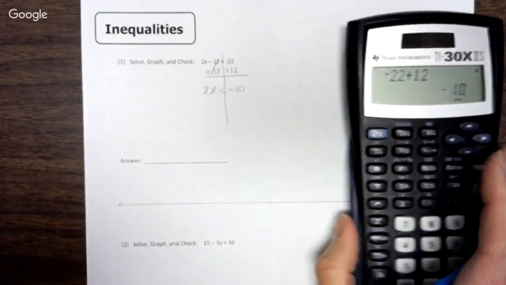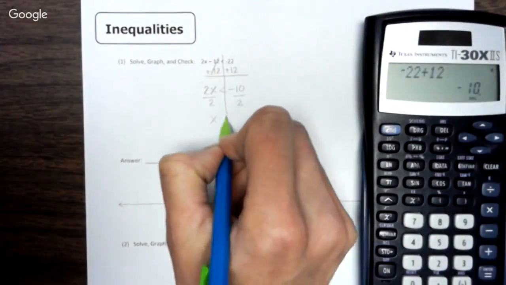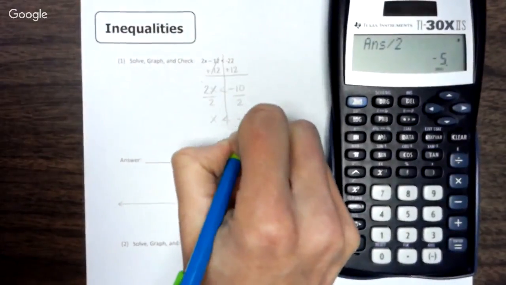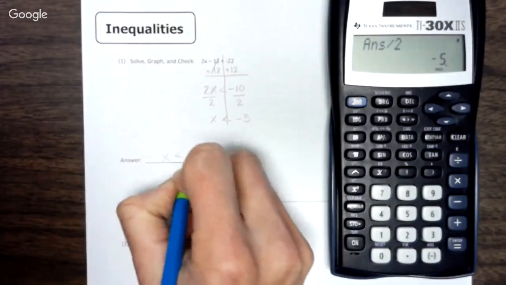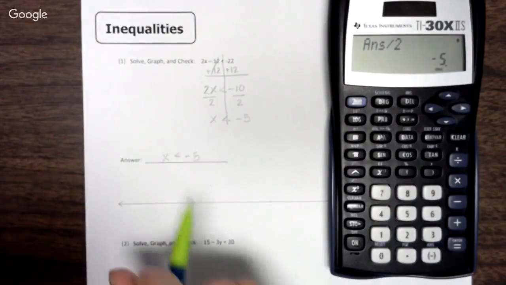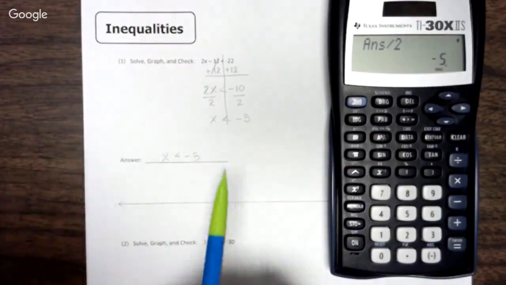keep the inequality symbol. Now we're going to divide both sides by 2, so x is less than negative 5. Now, when you put this answer on the line, please make sure you have a less than symbol, not an equal to symbol, because it's not an equation. And I also don't want you just to put negative 5 on the line, because the answer is not negative 5. It's x is less than negative 5.